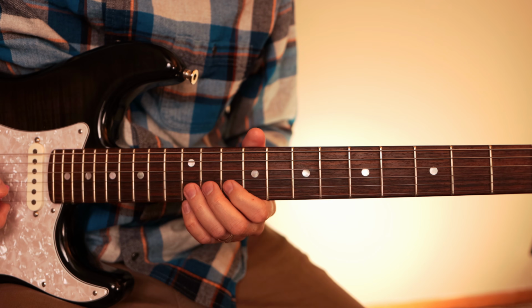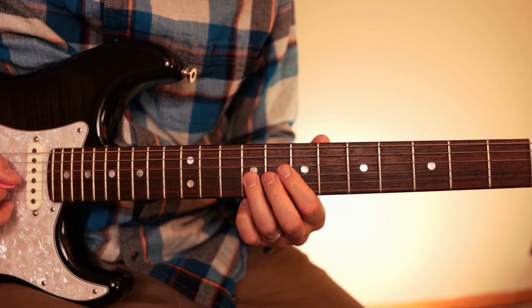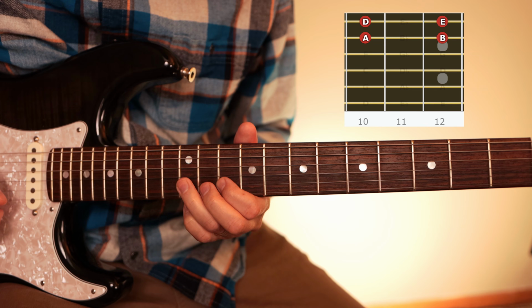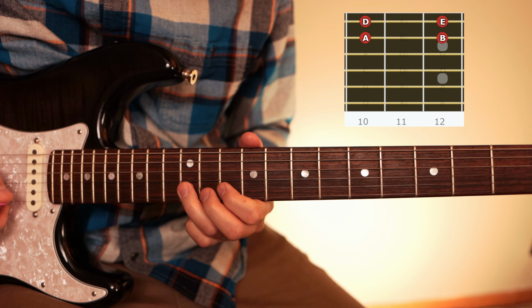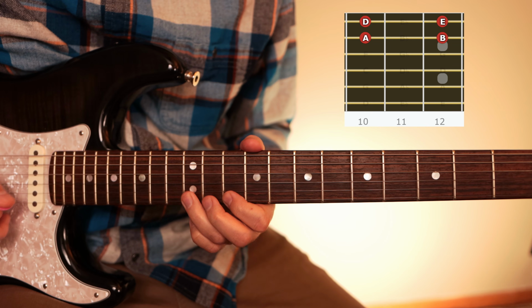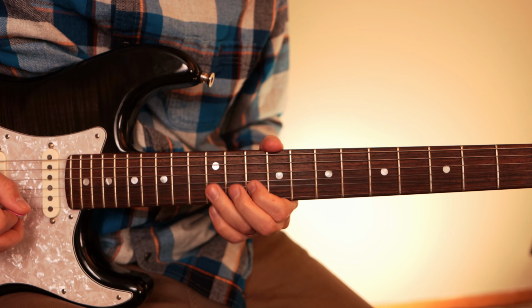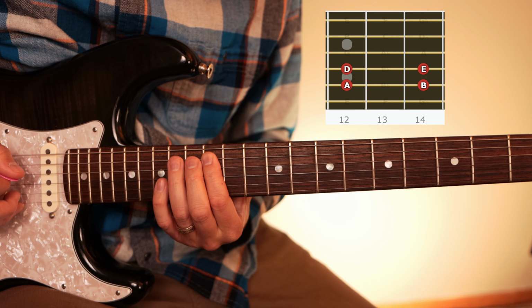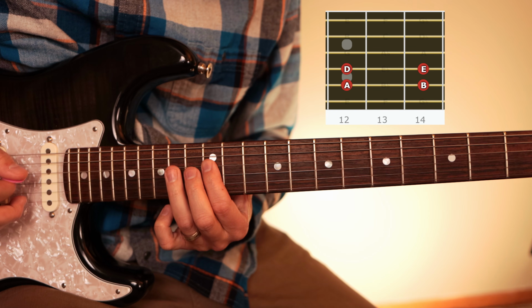And we can move it up here, because remember we've got this little connector right here. I also got the same box right here. So this is A, B, D, and E.